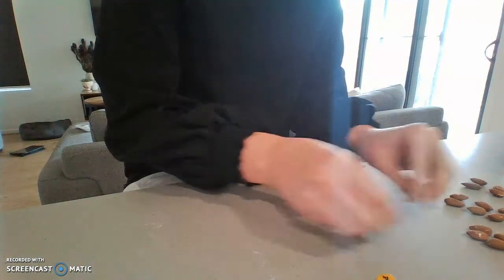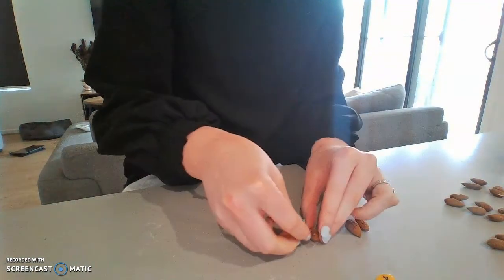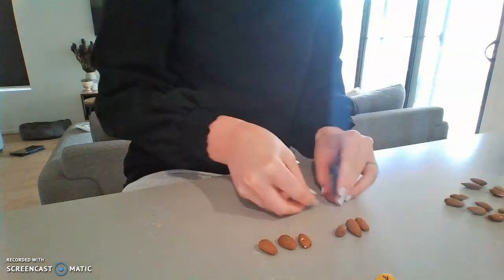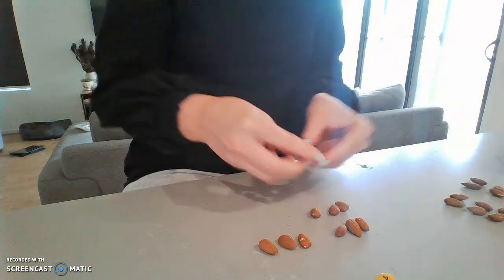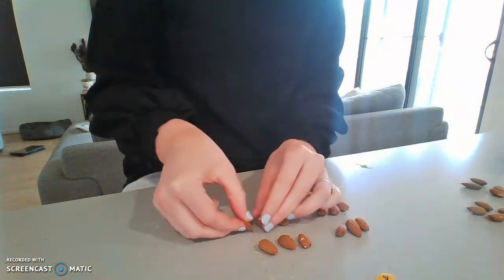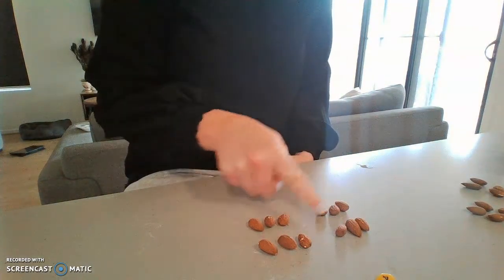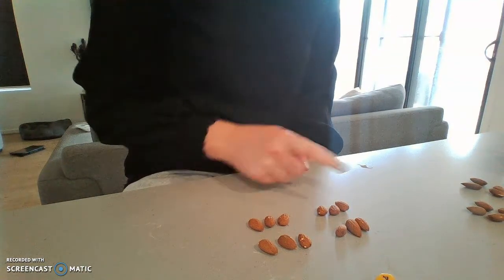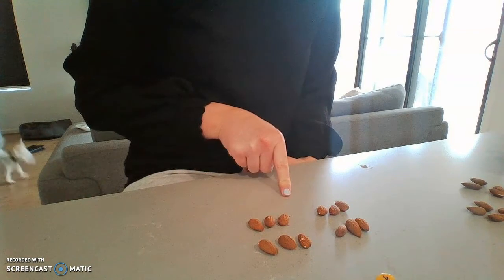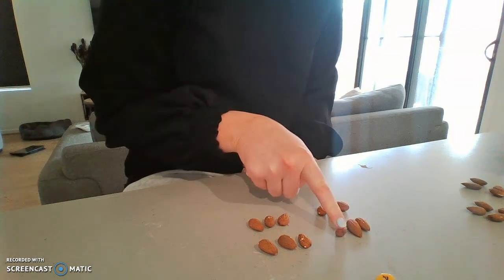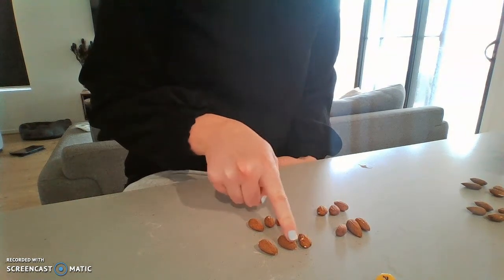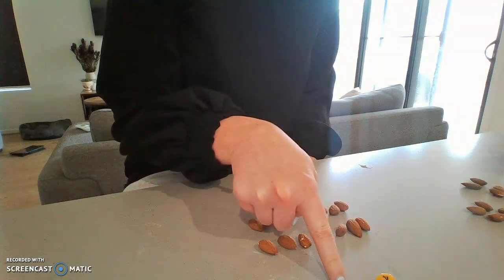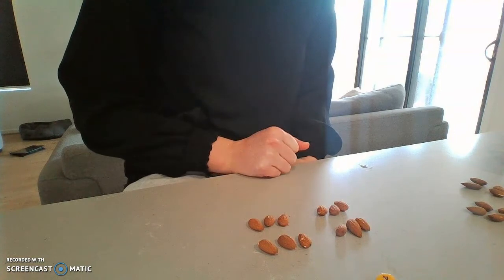So I need 4 groups, 3 in each. All right, so you can see that I've got 4 groups and I've got 3 almonds in each. I can count how many I have all together. 1, 2, 3, 4, 5, 6, 7, 8, 9, 10, 11, 12. So I can say 4 times 3 is 12.